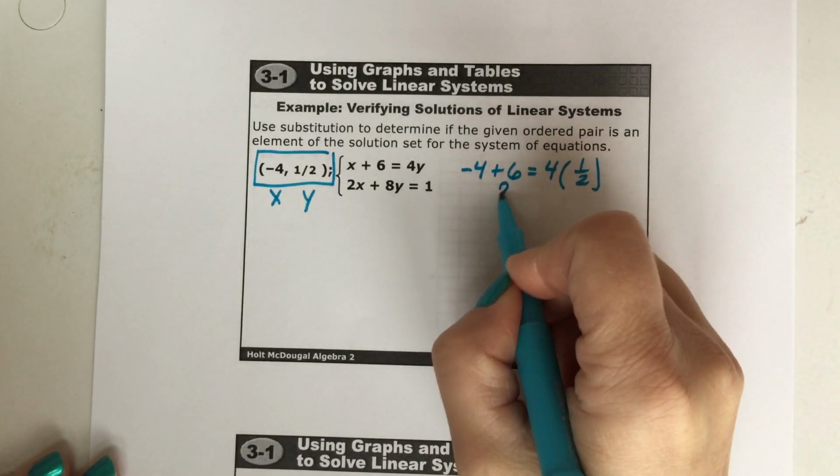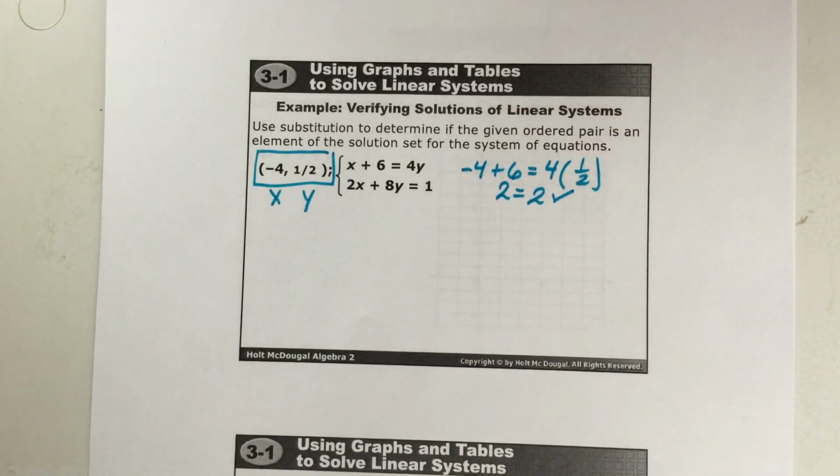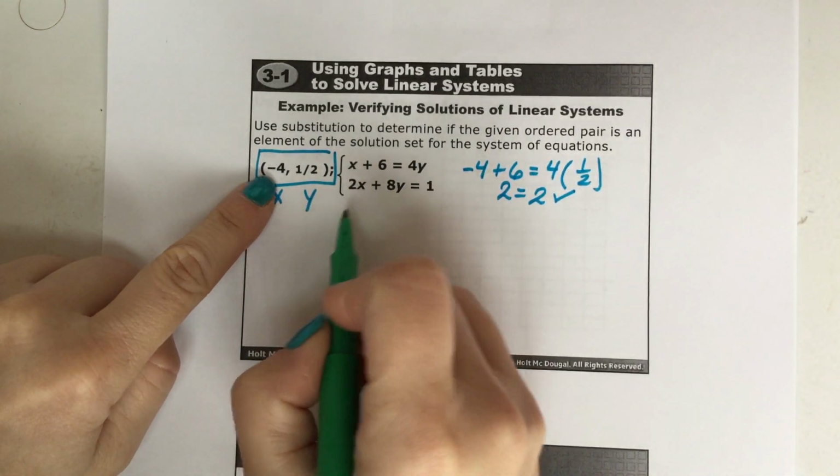Negative 4 plus 6 is 2. 1/2 of 4 is 2. Yeah, it checks. But I can't say yes yet. You can only say yes if it makes both of them true. So now we need to try the next equation.